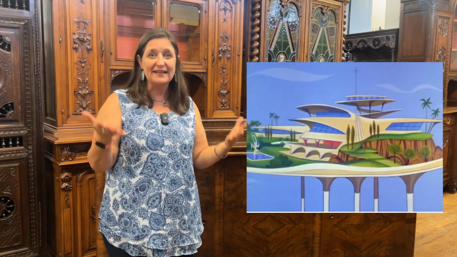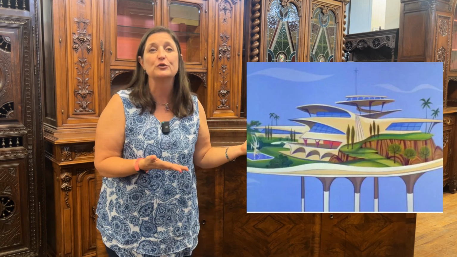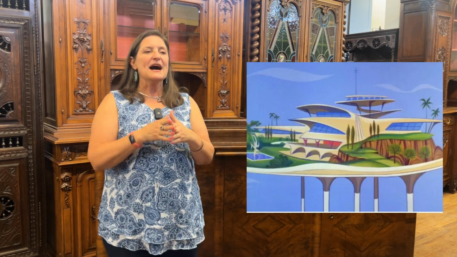It gave this sense of motion and speed and futurism. And even if we look at the Jetsons' house in the series The Jetsons, it's Googie architecture. But it was for the common man because gas stations and restaurants and coffee shops and hotels were all built in this Googie style. And it really captured your attention.